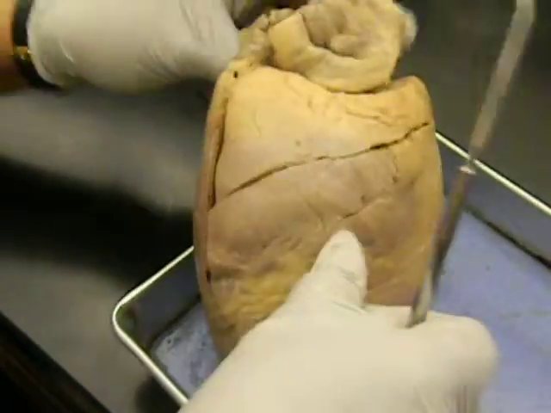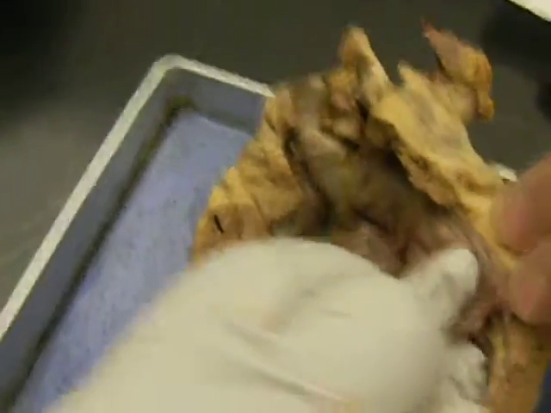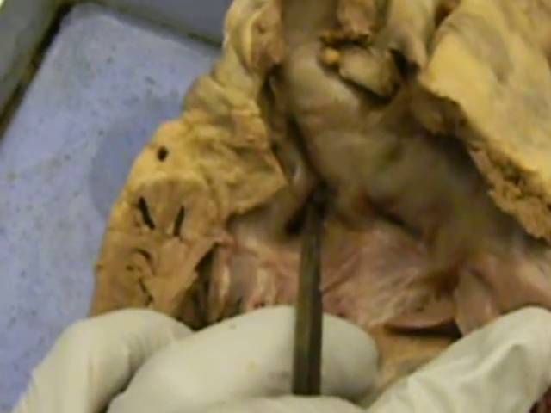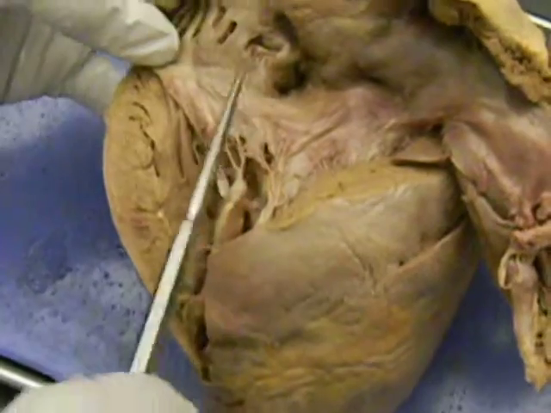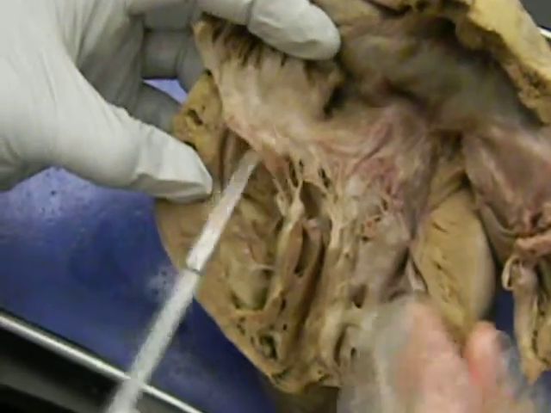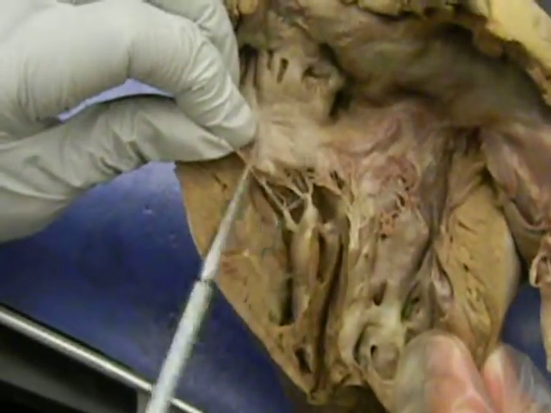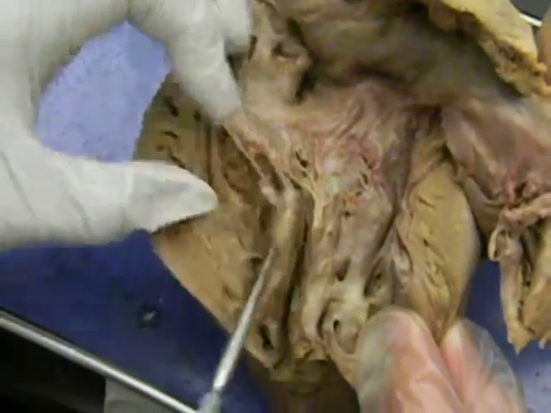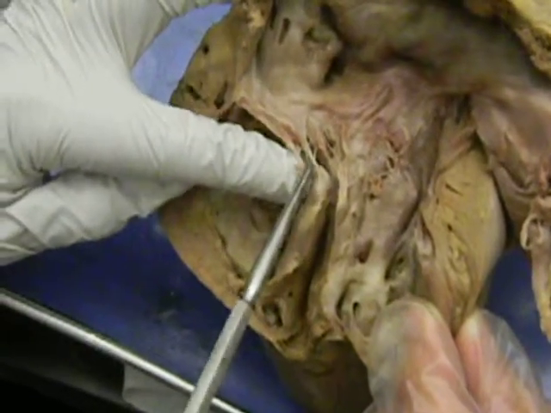Okay. So when we cut it here, this is the right atrium. That opening is the coronary sinus. This is the right ventricle. You see the flat flaps there. These are the tricuspid valve, and these are the chordae tendineae. These are the papillary muscles where it is attached to the chordae tendineae.